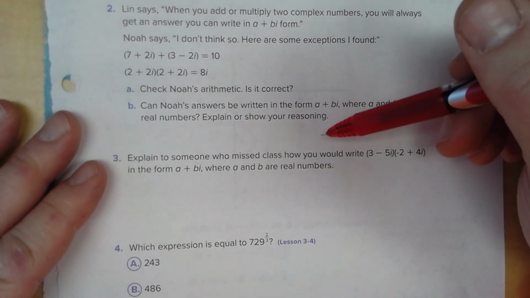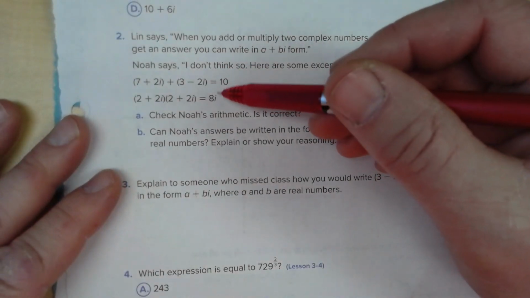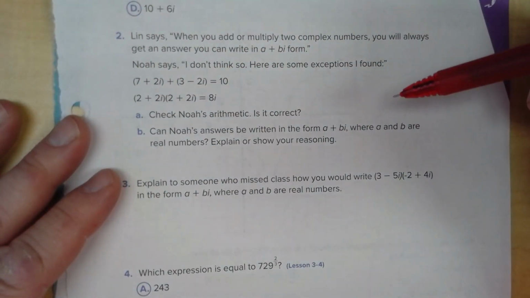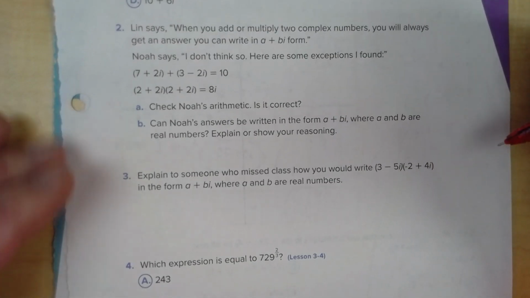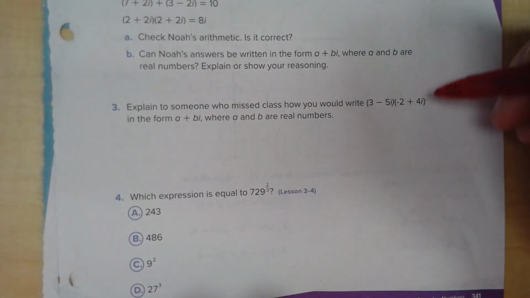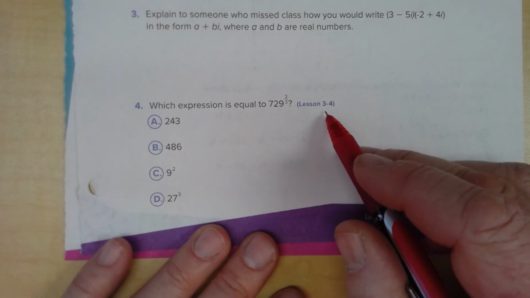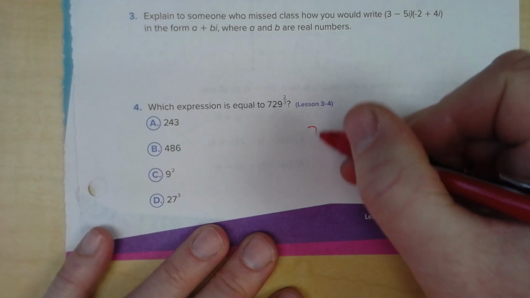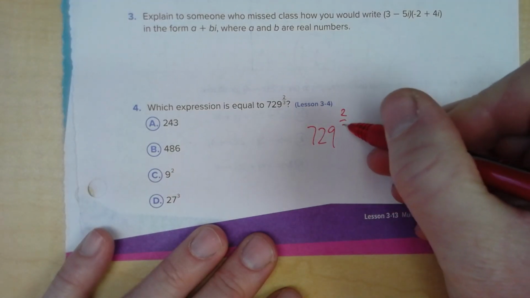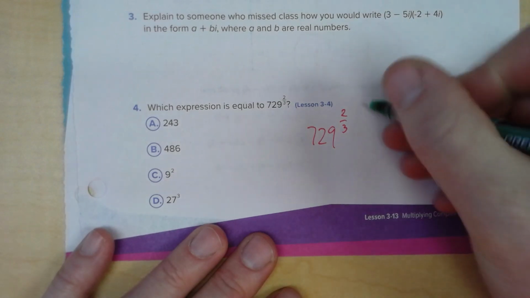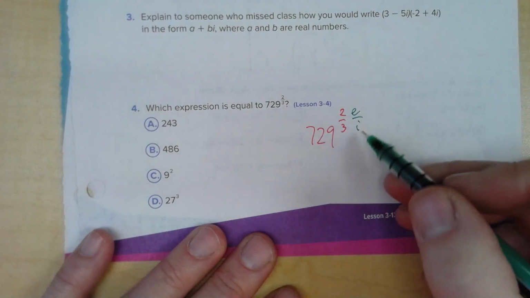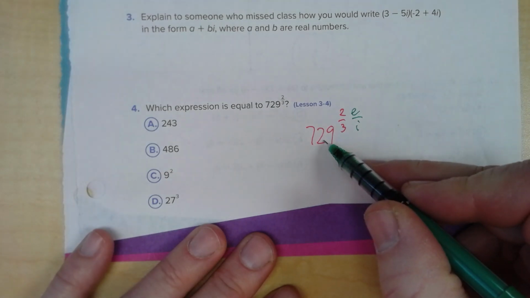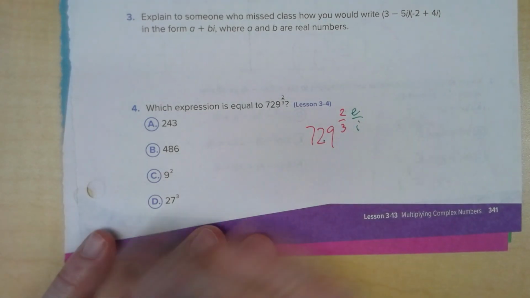Here's one of these where we added and then we multiplied. Here you're going to multiply this one out. This is a review from earlier in the unit. All the students know the exponents, E-I-E-I-O. So 729 to the 2/3 power. So it's E exponent index. So you're going to take the cube root of this number and then square it. So which one is that? Calculator can help you out with that too.